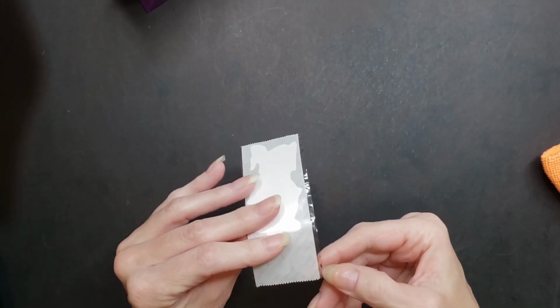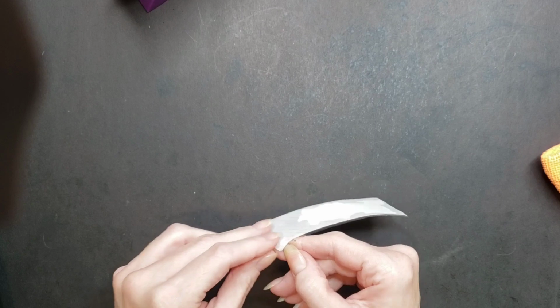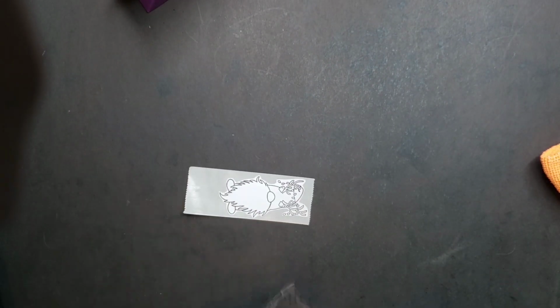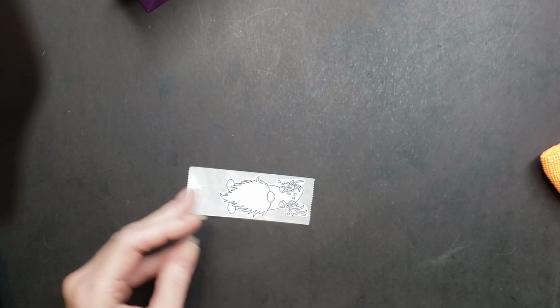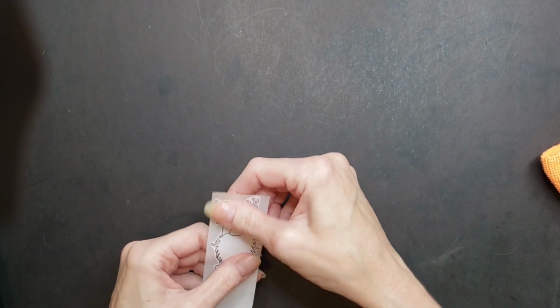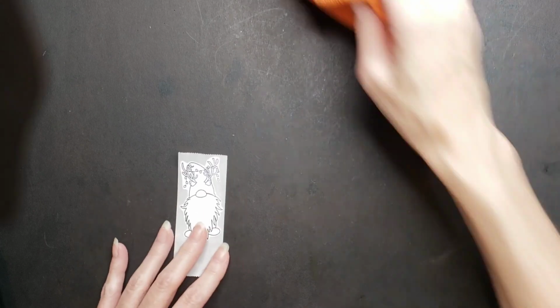Then we're just gonna peel off the backing. Oops, if I can get the backing. And a sticker has been made. And I can still color him in easily, right? You can use either Tombows or Copic markers or just regular Crayolas or pencil crayons. I mean, most of us have pencil crayons hanging around the house.